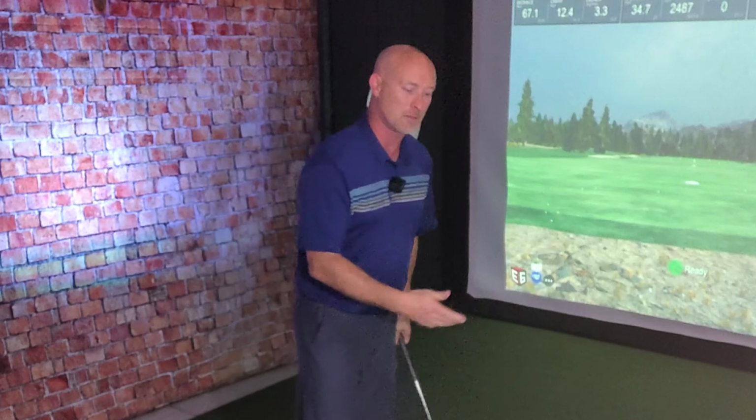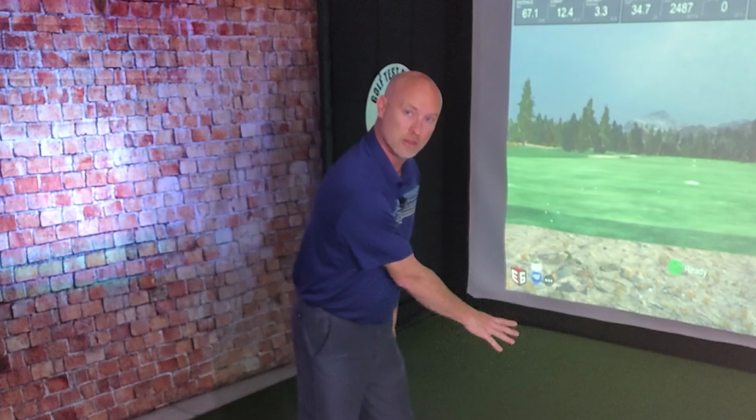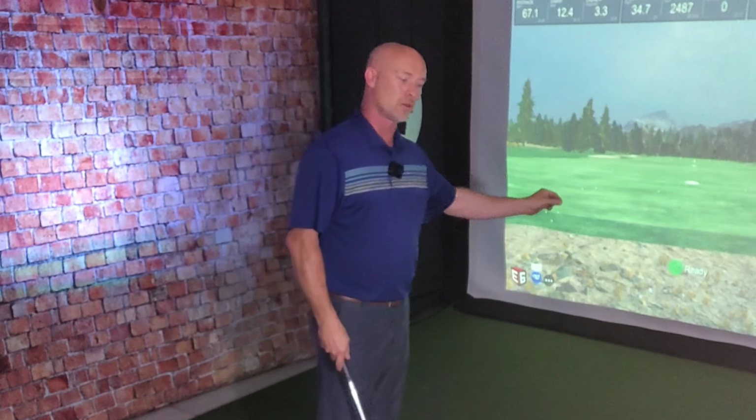So instead of me thinking about what can I do with my body here in order to get the club to track and maintain the lower part of the circle and have the correct impact with the golf ball, I want to be thinking about what the club is doing rather than how I'm going to move my body to do it. The subconscious should take over and figure out how to make happen what you want to happen.